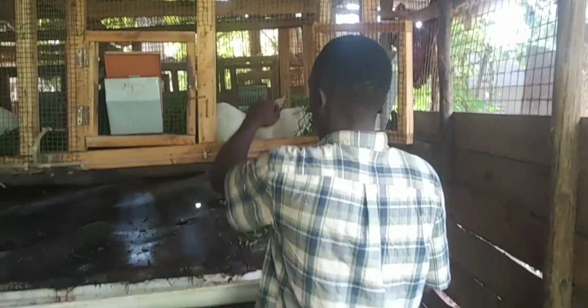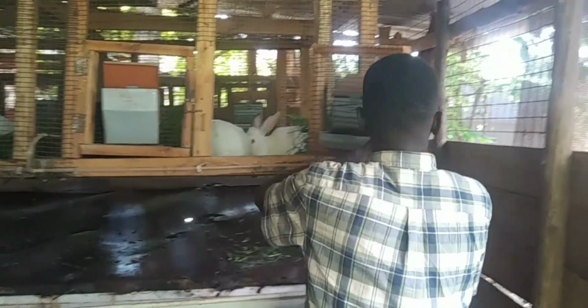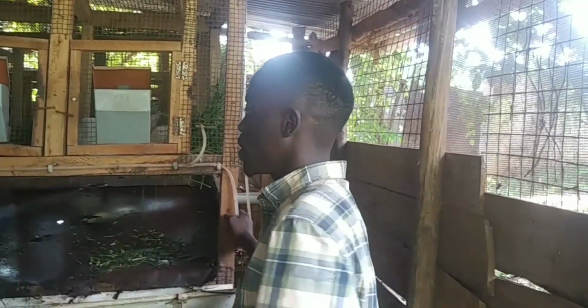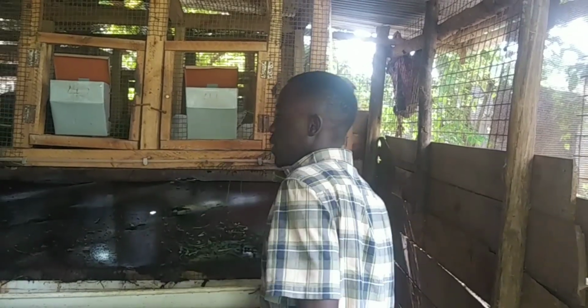Since these rabbits are peaceful animals, having that disease makes it restless in its cage, reducing the feeding habits, which is a loss in appetite, loss in weight.